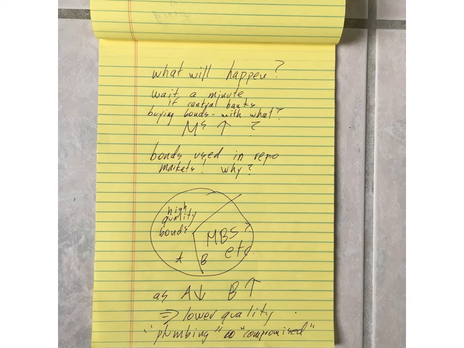What will happen? Wait a minute. It talks about the money supply in the article. Money supply must be going up. After all, if banks are buying bonds, that means they must be printing money to do it. So there's some story there. And there you see my little drawing of a portfolio. High quality bonds, part A. Mortgage-backed securities, question mark, and other lower value securities is part B. A is going down. B is going up. Therefore, lower quality, plumbing, compromised, throwing down the keywords, key ideas.